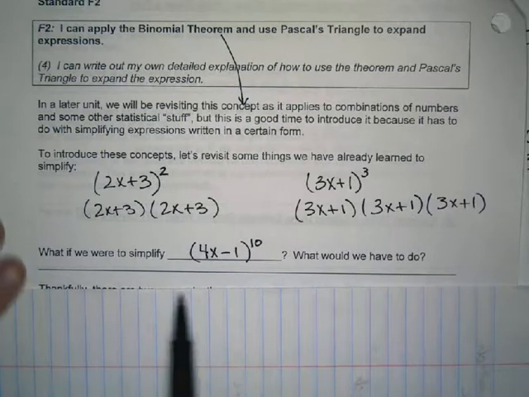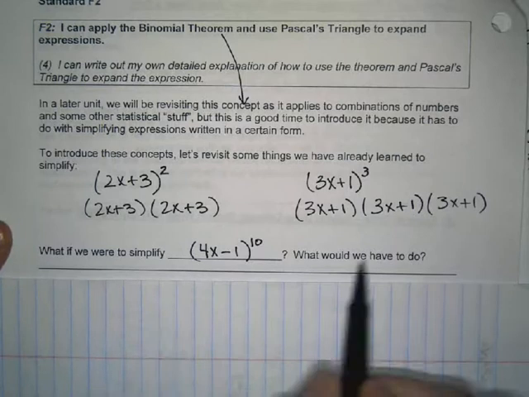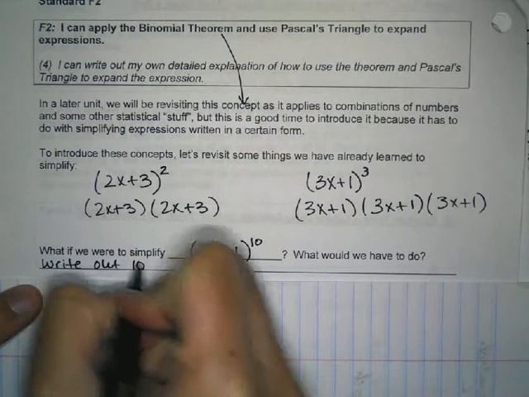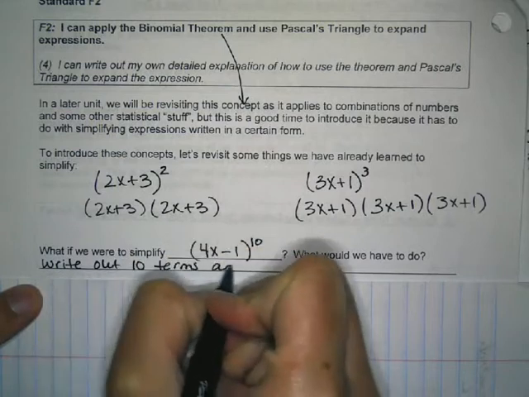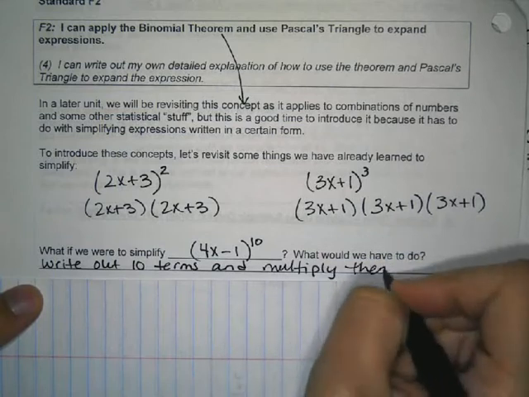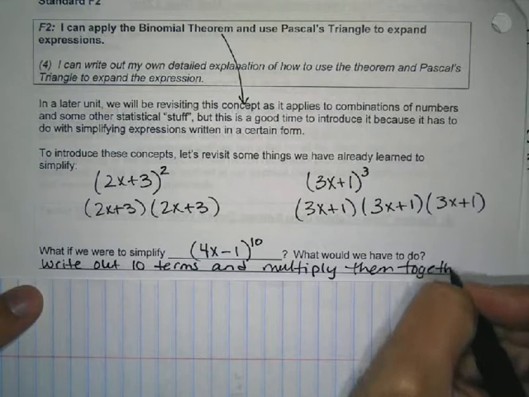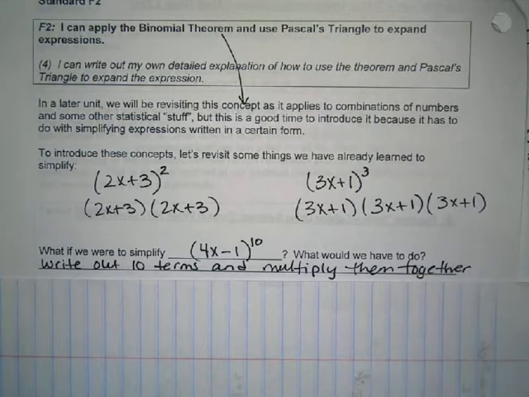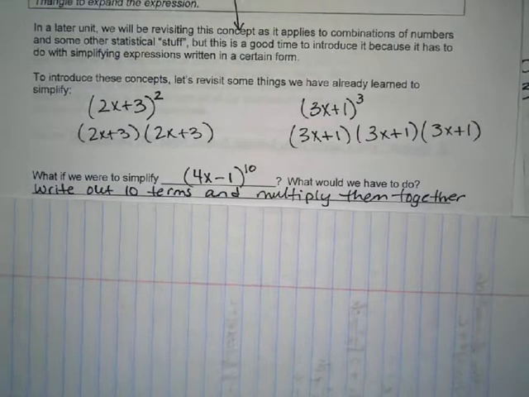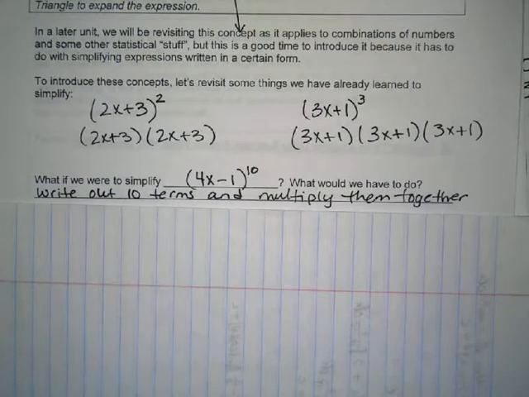So if we were to simplify this using this method that we did up here, we would have to write out 10 terms and multiply them together. So the binomial theorem and the Pascal's triangle, which goes with it, make this process a lot quicker. And then you'll see them later and see another application of it. Much like when we did synthetic division, we saw synthetic division, but then we saw how it could be used in different ways as well.